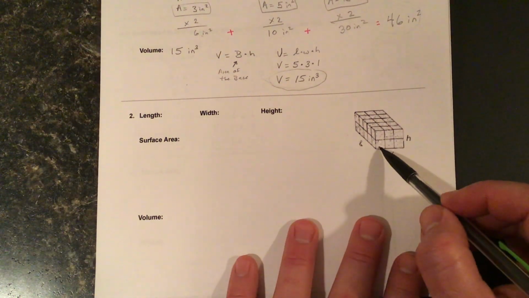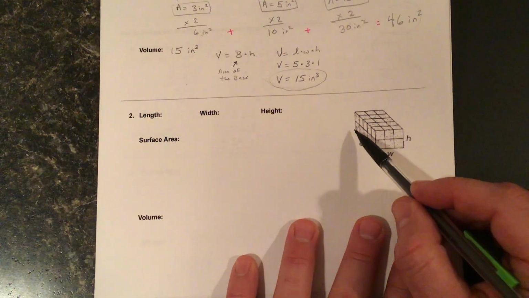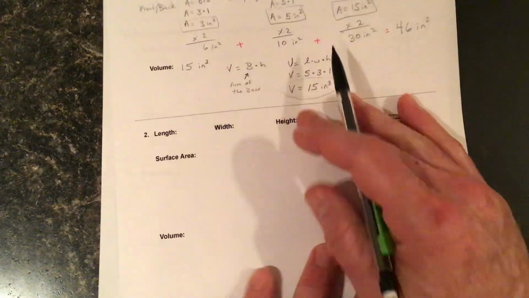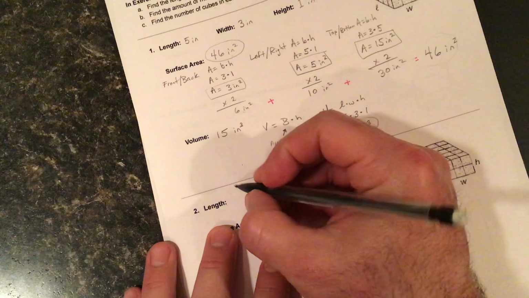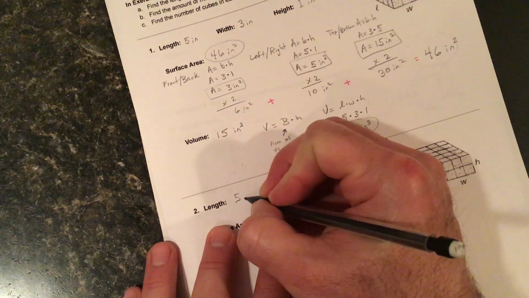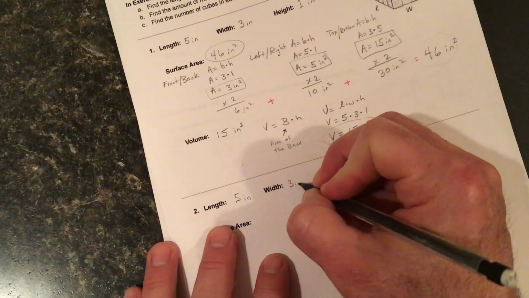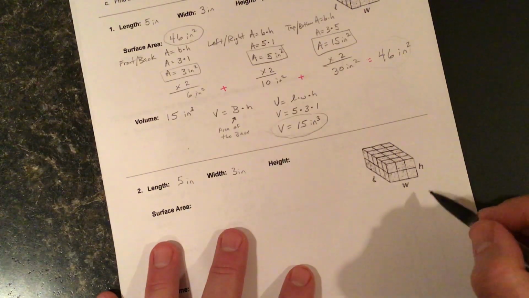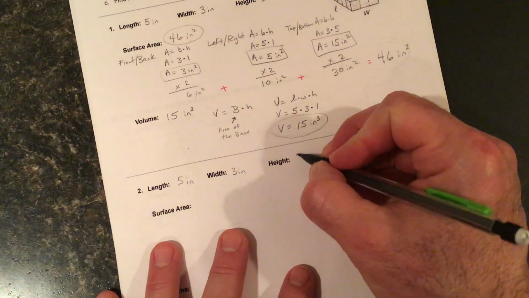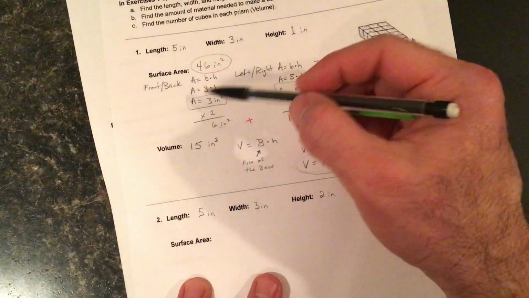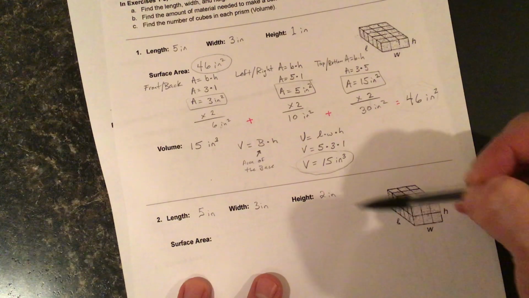We can count 1, 2, 3 by 1, 2, 3, 4, 5. So we can find the length of 5 again. I'll even give you some of these here. The width of 3. And this time the height, they're stacked 2 high, right? And so for the surface area, I would just repeat front and back, left and right, top and bottom.